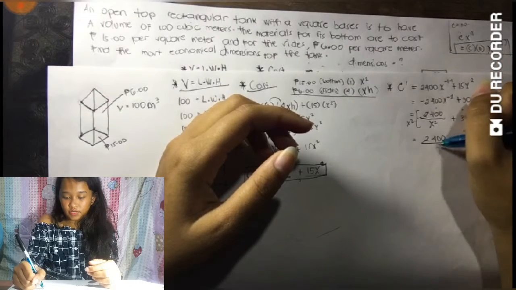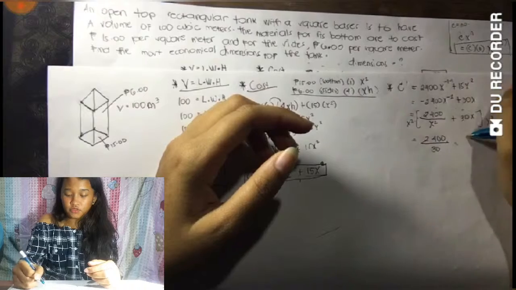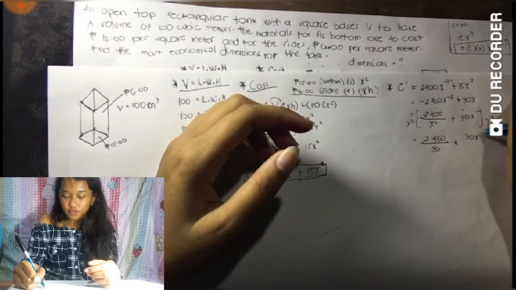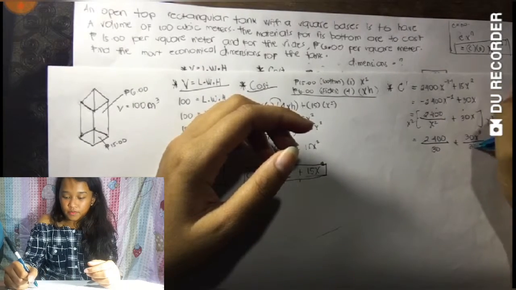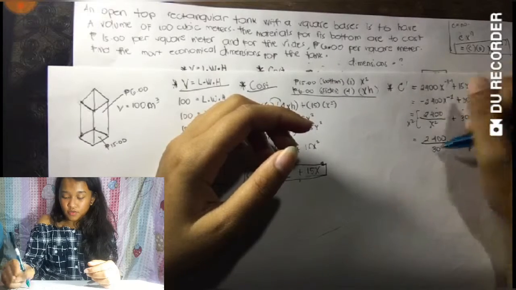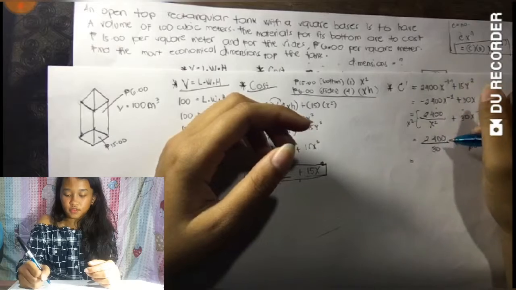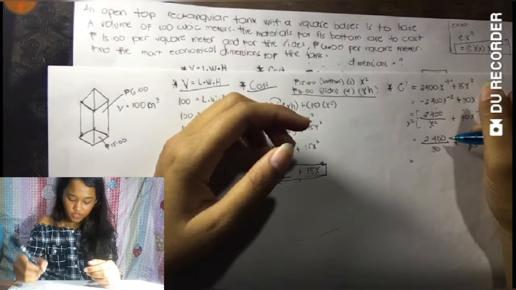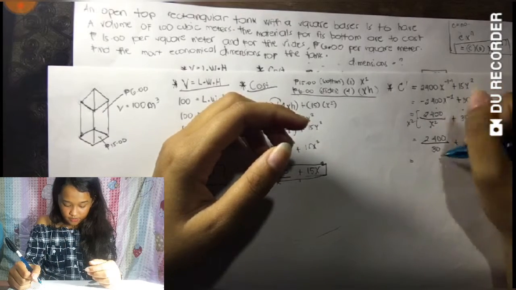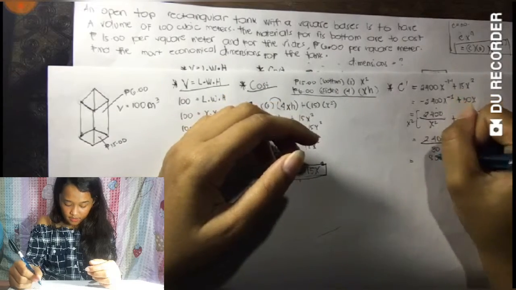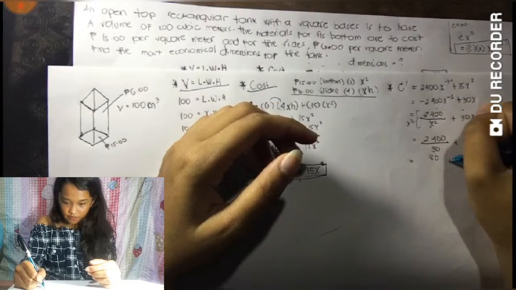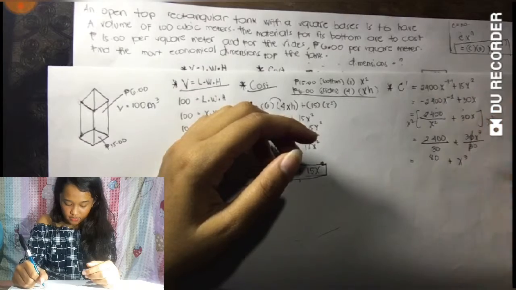It will become 2400 all over 30 and 30x cubed all over 30. Cancel out. Then 2400 divided by 30 is 80.